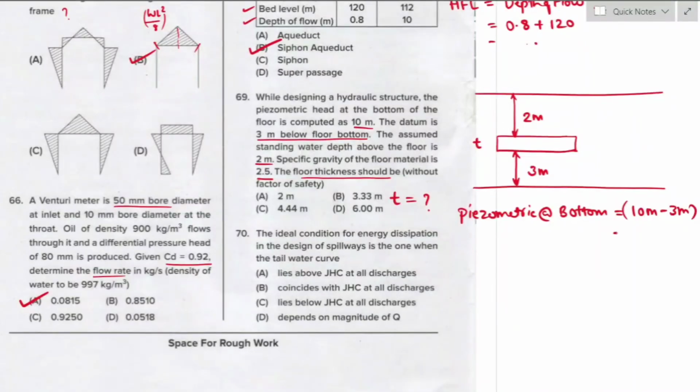So piezometric head at bottom will be 7 meter. Therefore, standing water depth above the floor is 2 meter. So 2 into unit weight of water plus thickness of the floor into specific gravity of the floor multiplied by its unit weight of water. So total piezometric head at the bottom of the floor will be 7 meter multiplied by its unit weight.